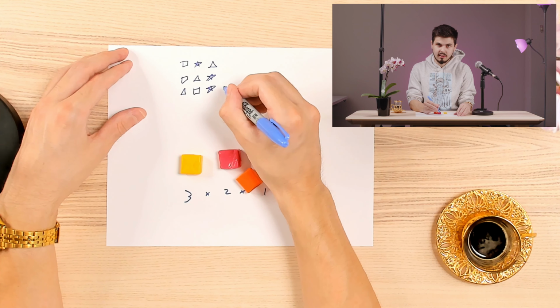We saw that for a set of 3 items, there were 6 ways to arrange them, or 6 permutations. Let's draw a square, a star, and a triangle and prove this to ourselves. So we'll start with our square, then our star, and then our triangle. This is permutation number 1. Now we could have square, triangle, star. It's the second permutation. We can have triangle, square, star, third permutation.